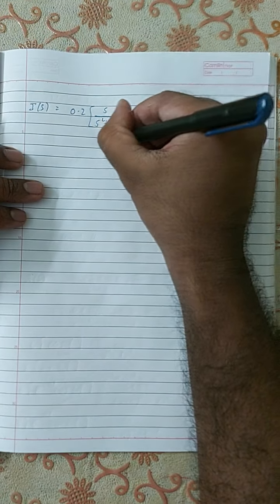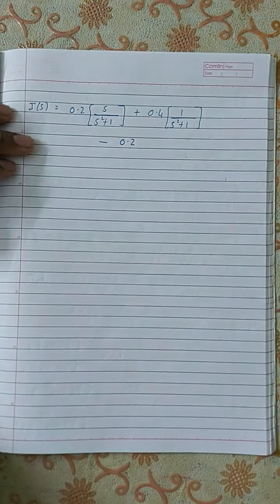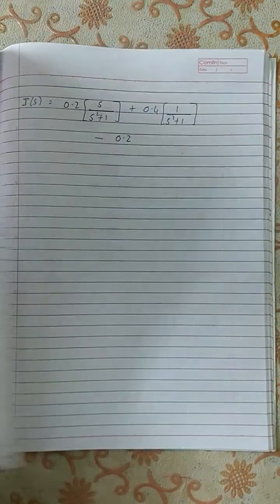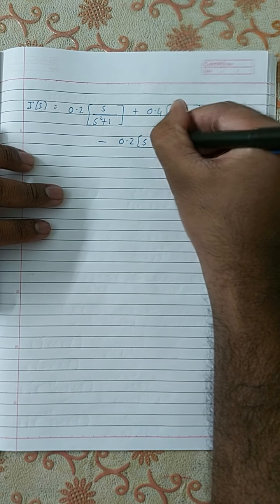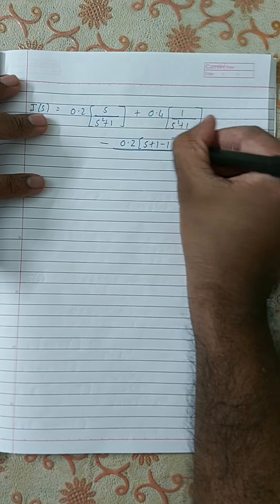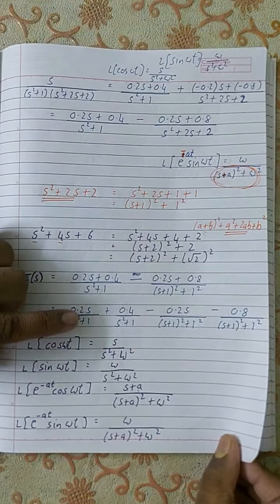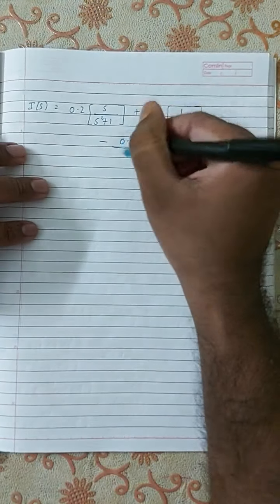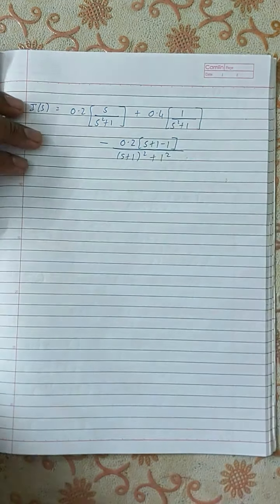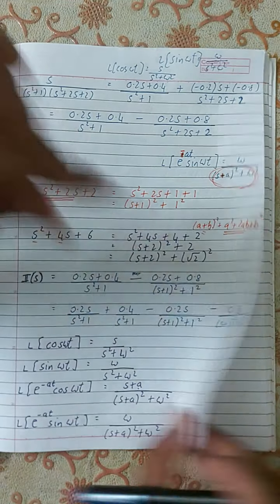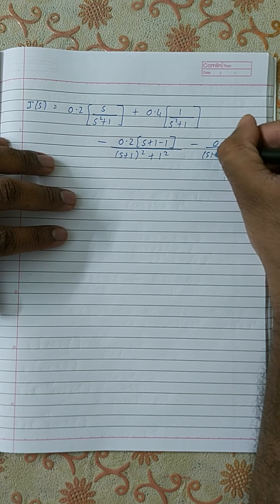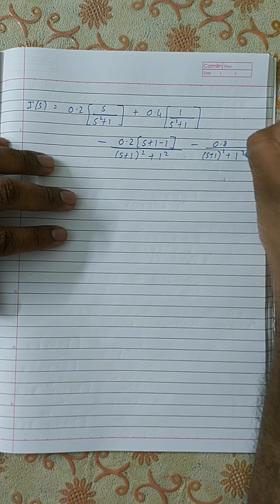Minus 0.2, okay, minus 0.2. Then what I'm going to do is I'm going to write it plus 1 and minus 1. So 0.2 into s plus 1 minus 1, okay, I'm going to write like this, by s plus 1 the whole square plus 1 square, s plus 1 the whole square plus 1 square, okay. Now what about the other one? The other one also won't be a problem, right? It will be minus 0.8 by s plus 1 the whole square plus 1 the whole square, okay.